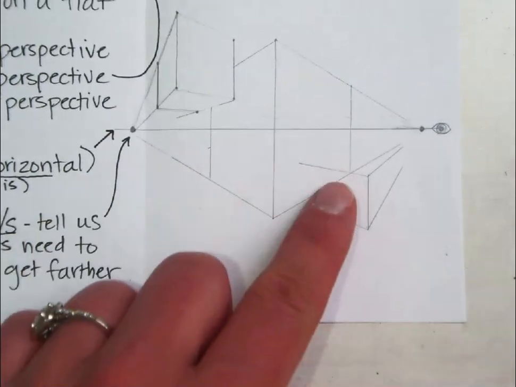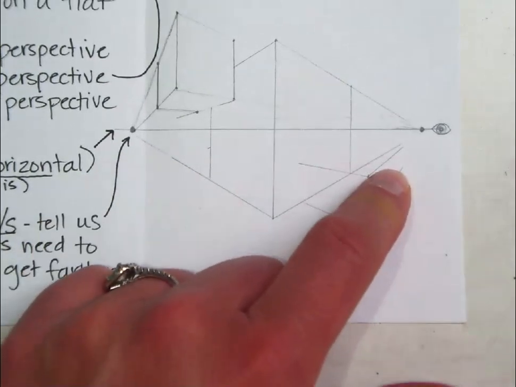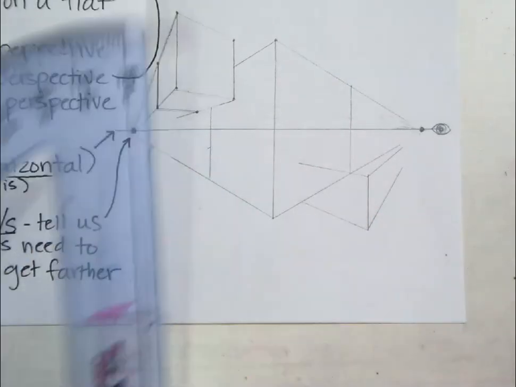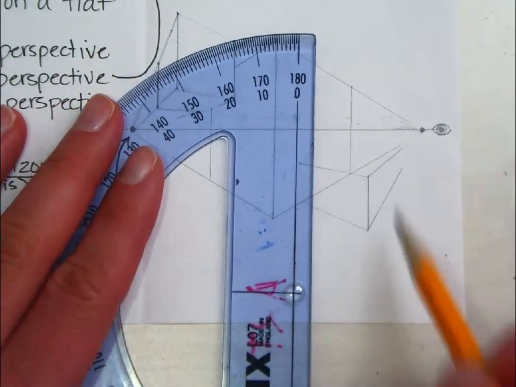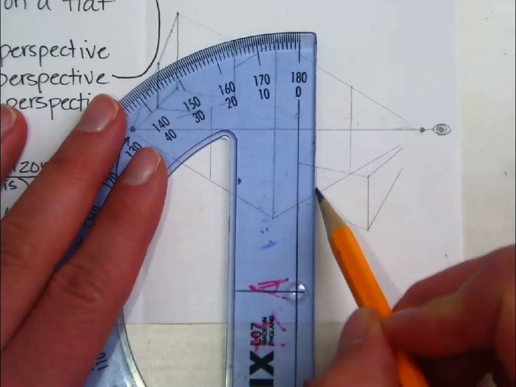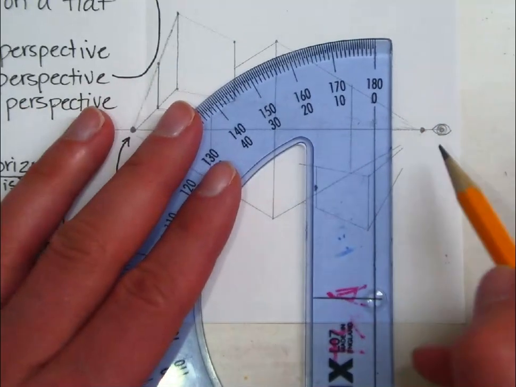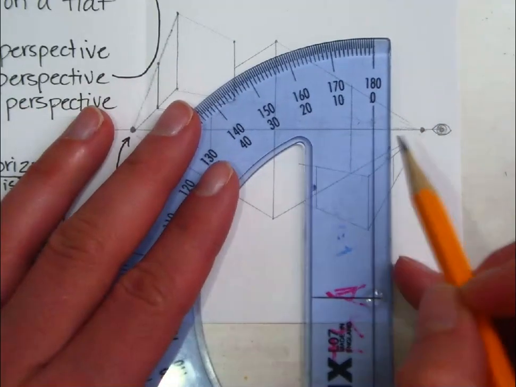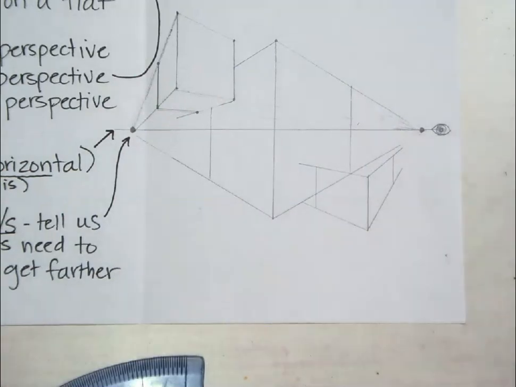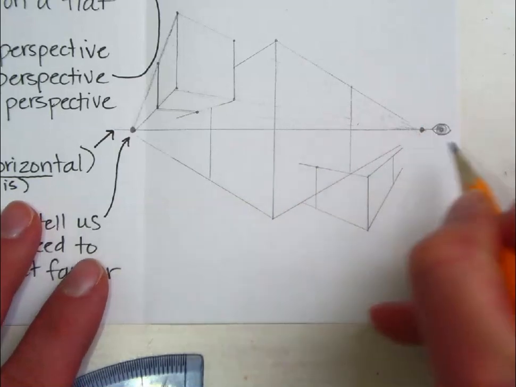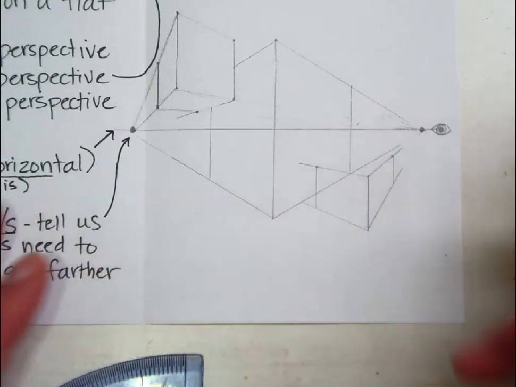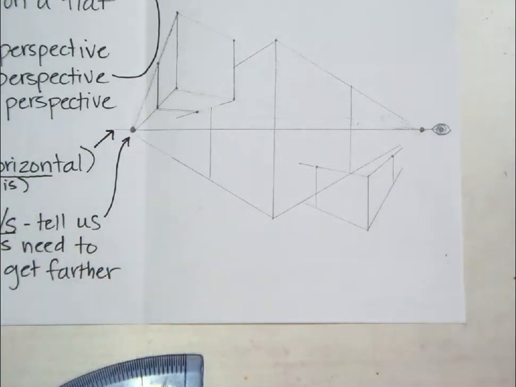Now that we have the front faces of this box, I'm going to decide exactly how big I want these sides to be. So I'm going to just find a spot to cut them off, keeping your lines parallel to your front edge, which is a vertical line. I'm going to go ahead and just mark these tiny little points to help me know where I need to connect things for the top of the box.